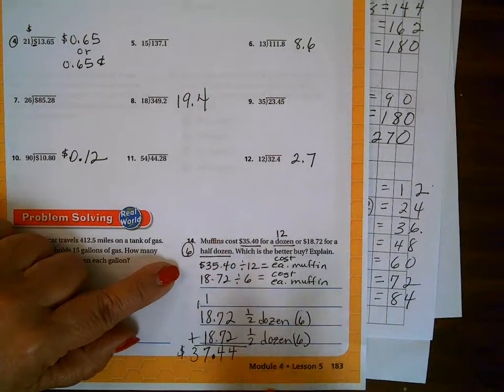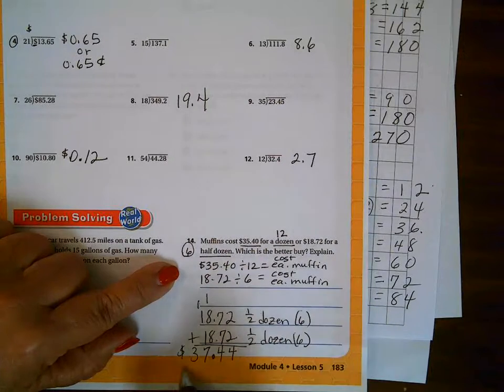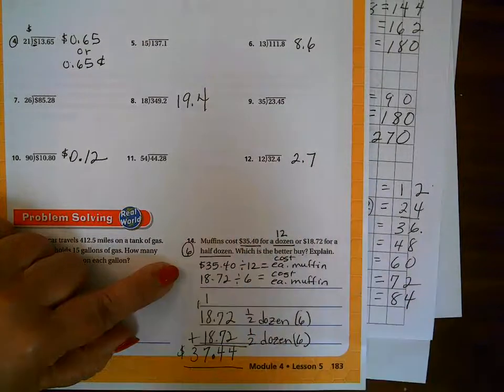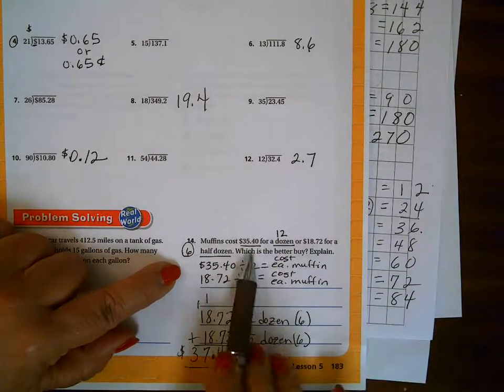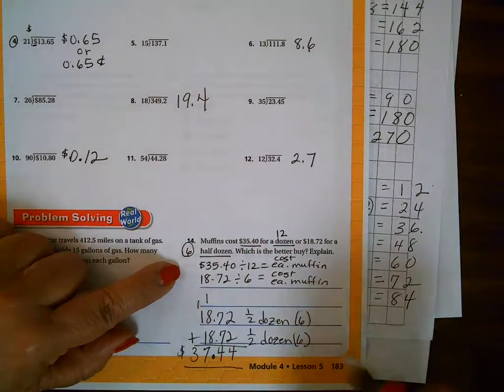So the cost of getting 2 half dozens is $37.44, whereas the cost of 1 dozen is $35.40.